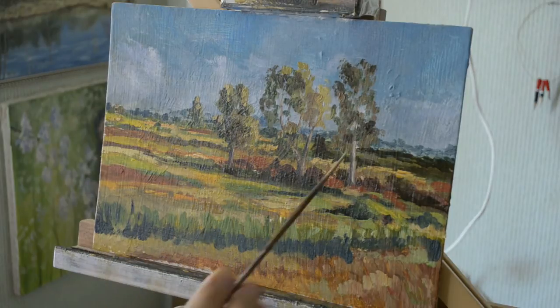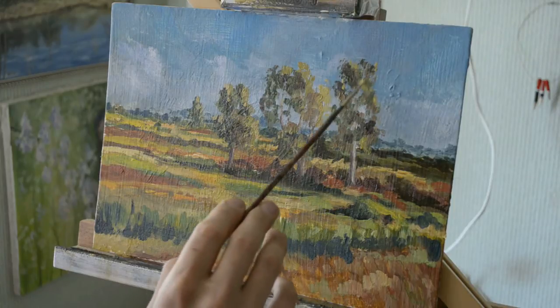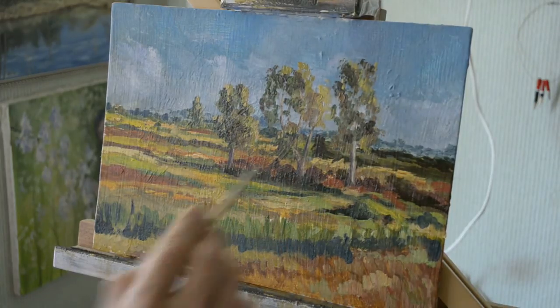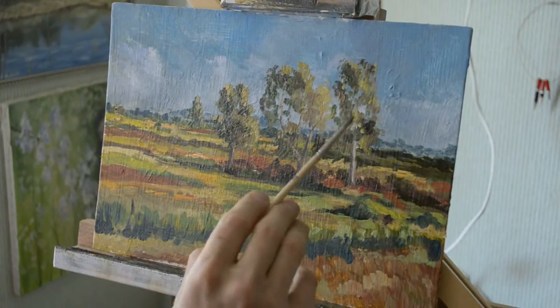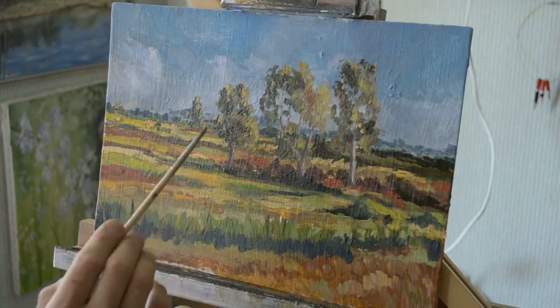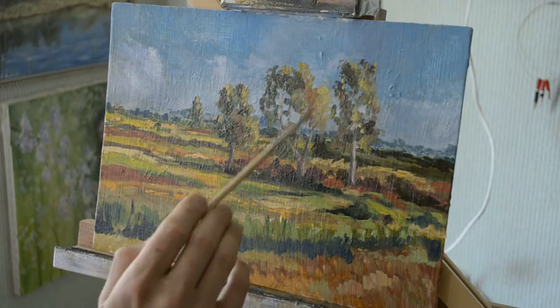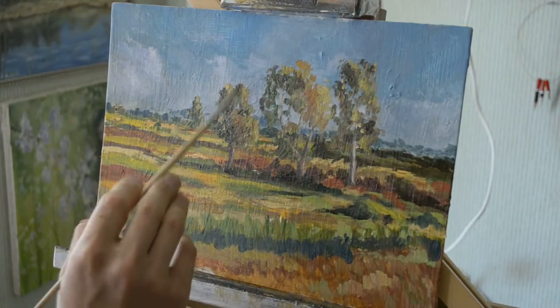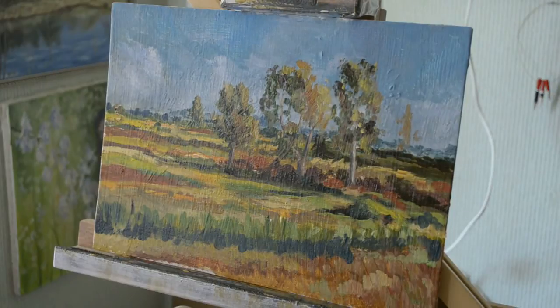It's like standing grass, high grass in the meadow, and it's really mixed. Green is mixed with yellow, with orange, with yellow cadmium, with ochre, with red ochre, with English red.